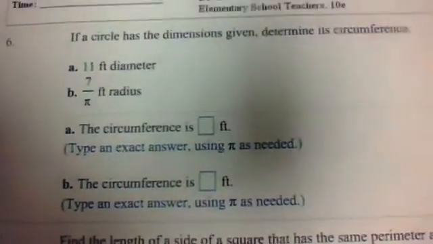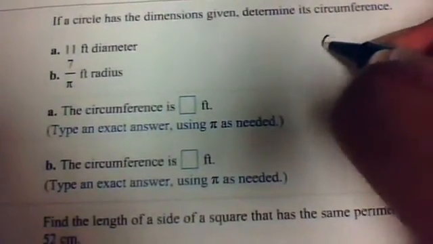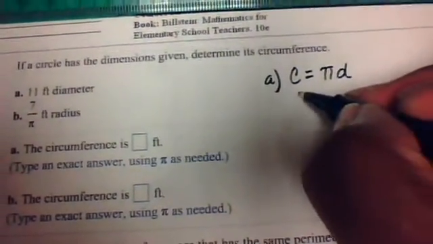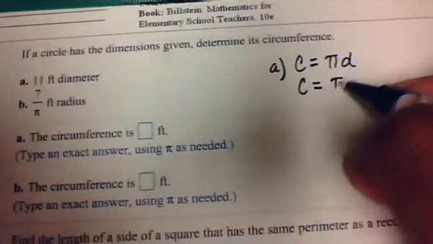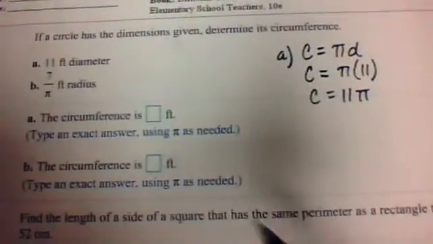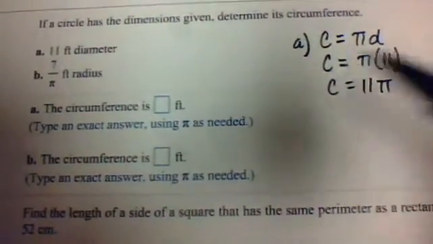All right, number 6. If a circle has the dimensions given, determine its circumference. In this case, we have part A, which is the 11-foot diameter, and you want to find out what the circumference is. The diameter is given, so the circumference of a circle with the diameter given is pi times the diameter. In this case it's 11, so it'll be pi times 11, or just simply 11 pi. And we're going to leave the answer in terms of pi, because they want us to type in the exact answer using pi as needed. So the circumference here will be 11 pi feet.